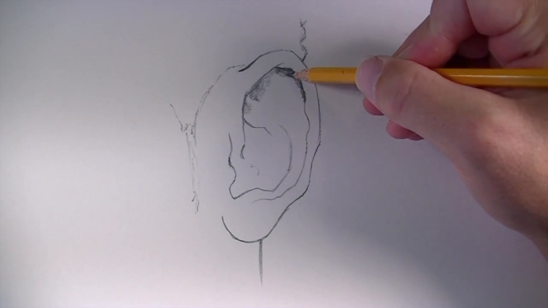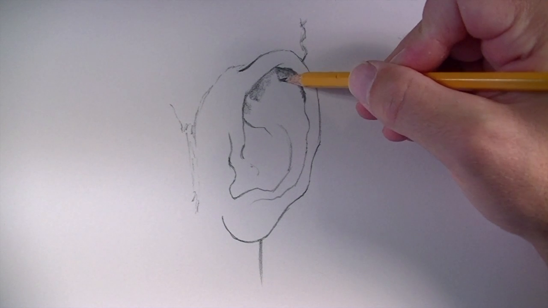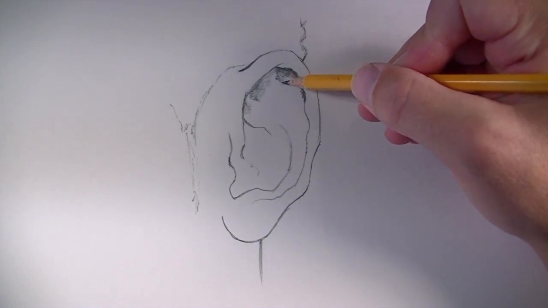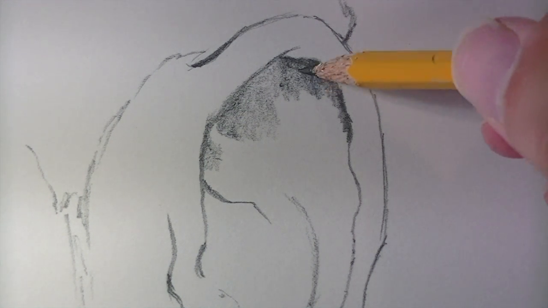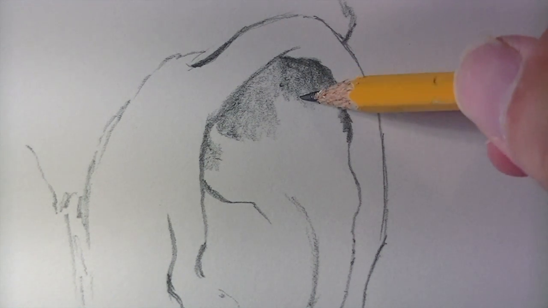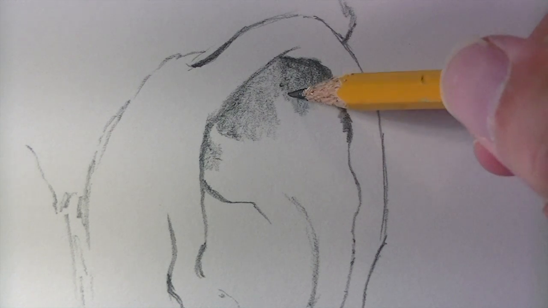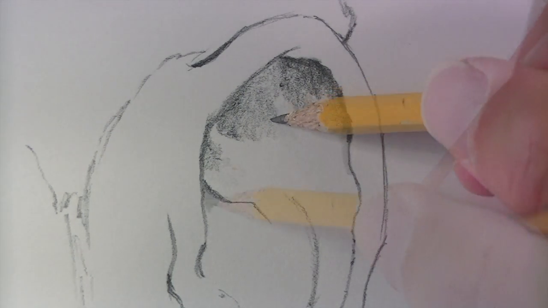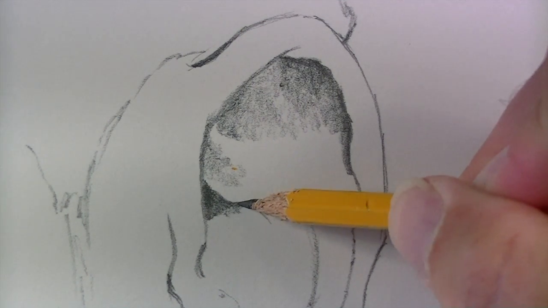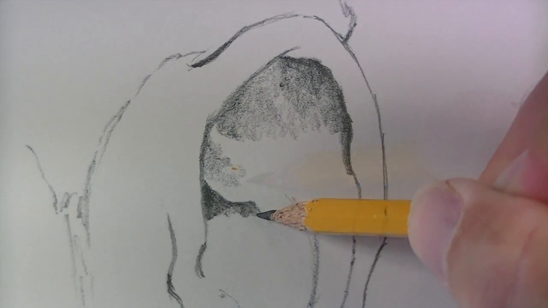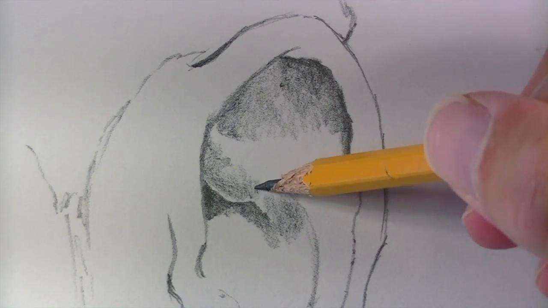We'll begin in areas of obvious darker values. In order to create smooth transitions or gradations between darker values and light values, I'm using a technique known as circling. This is where I take the tip of the pencil and make small circles on the surface. This will lead to smoother transitions between darker and lighter values and produce rich midtones.